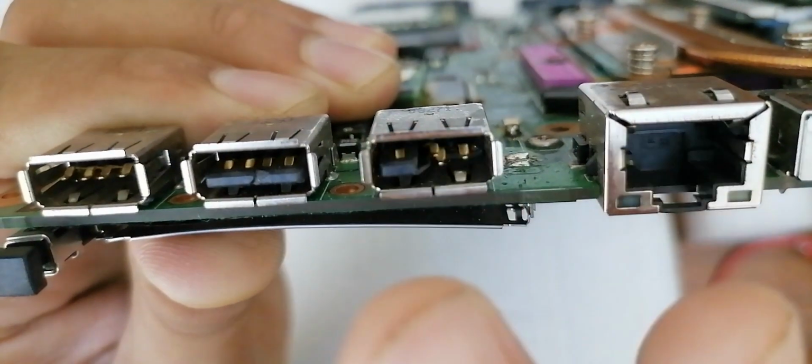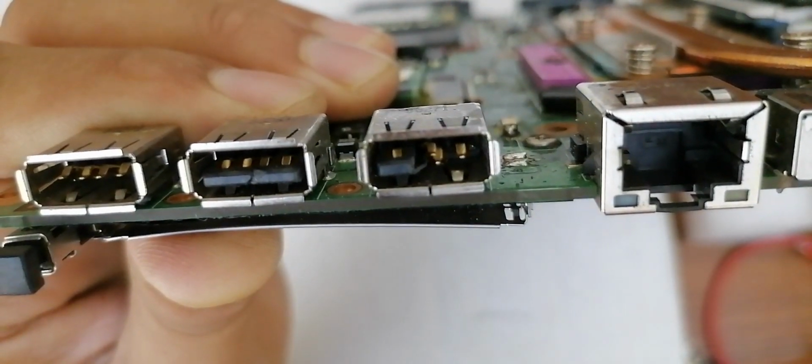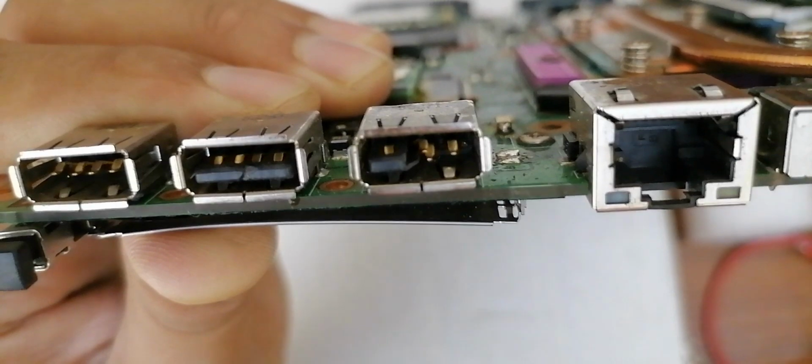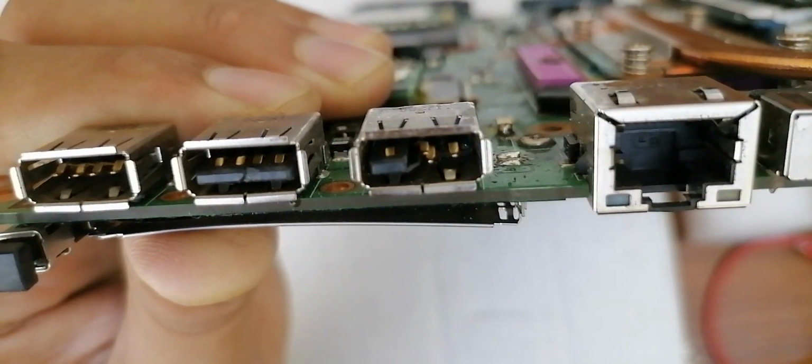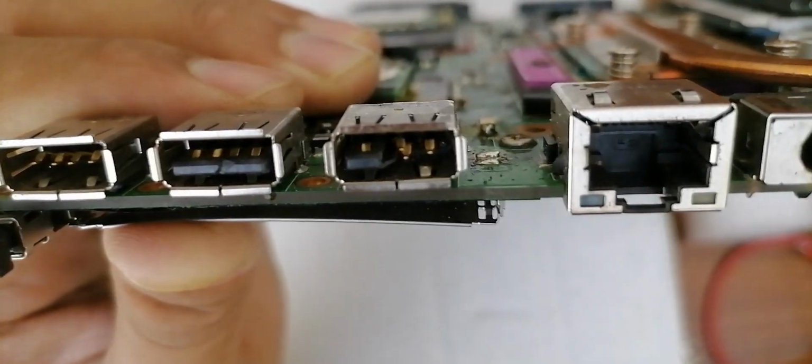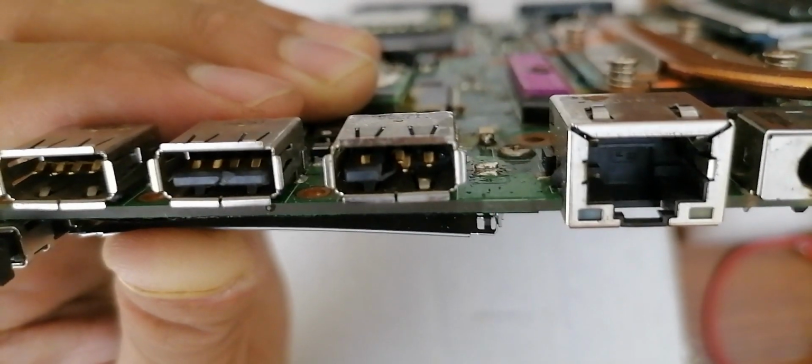So this motherboard is just for training. So this is a very exclusive information. I'm sure that you will not find this kind of videos anywhere in YouTube or in the internet. This is a very exclusive information.